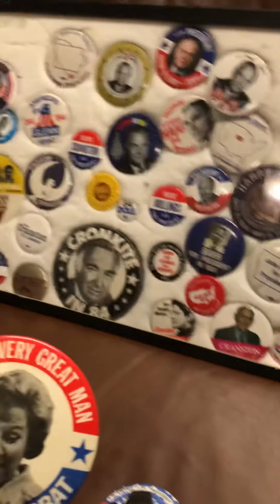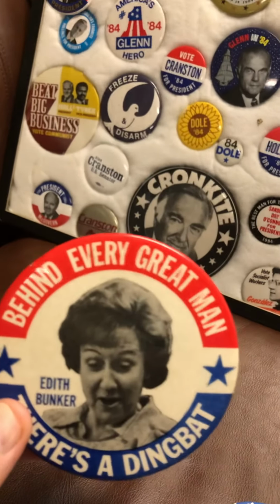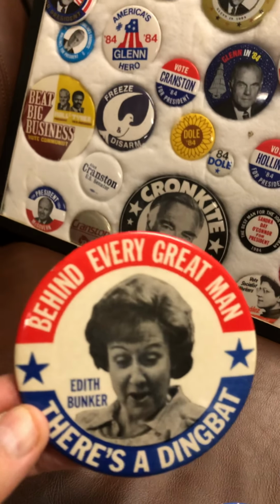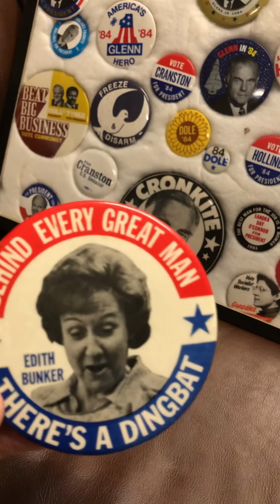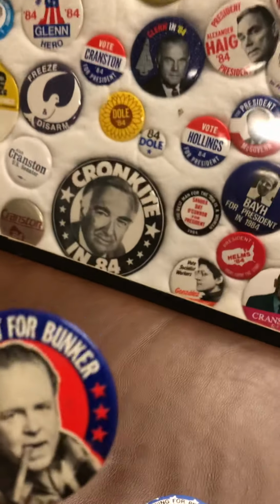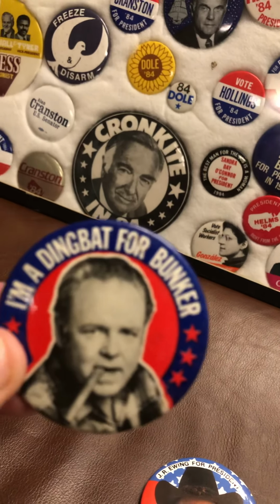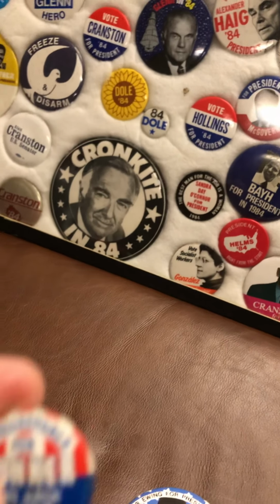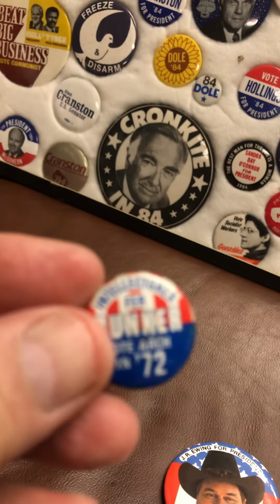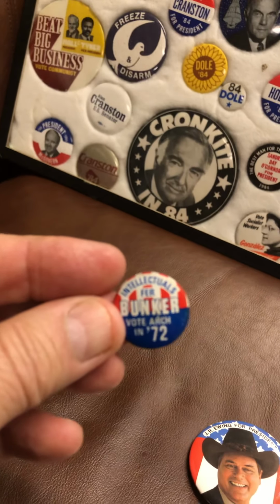And then just kind of random buttons that I think are pretty funny. Like the Walter Cronkite right here. They also had one for Edith Bunker, and it says, behind every great man, there's a dingbat. And it's got Edith Bunker. And then here is the Archie Bunker, and it says, I'm a dingbat for Bunker. And here's another one. Bunker me.